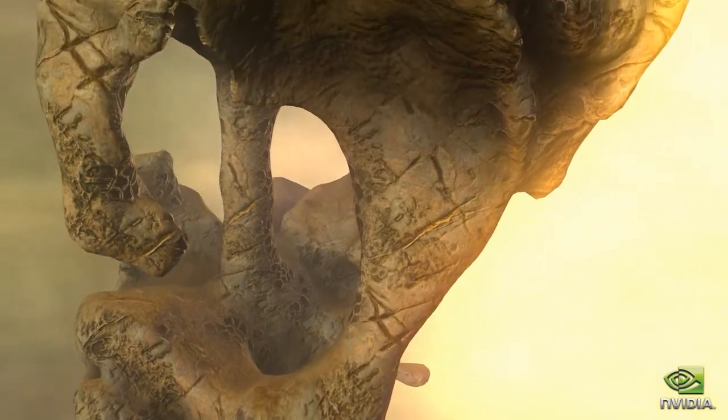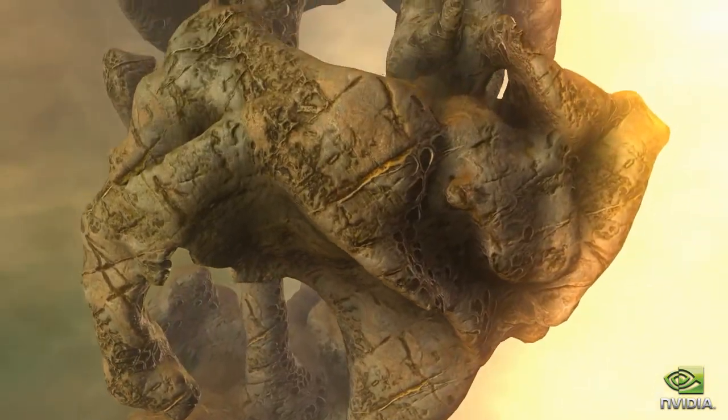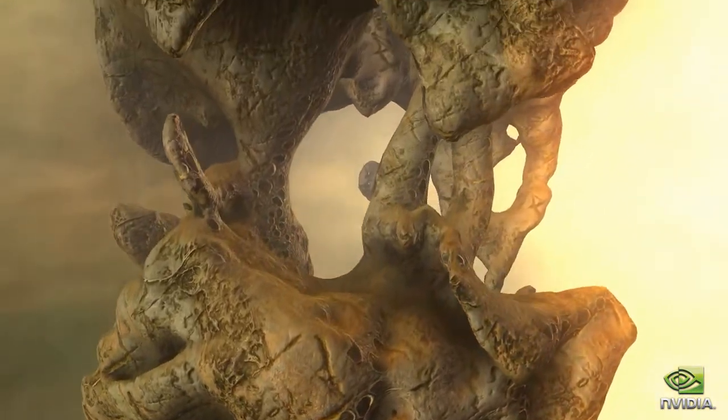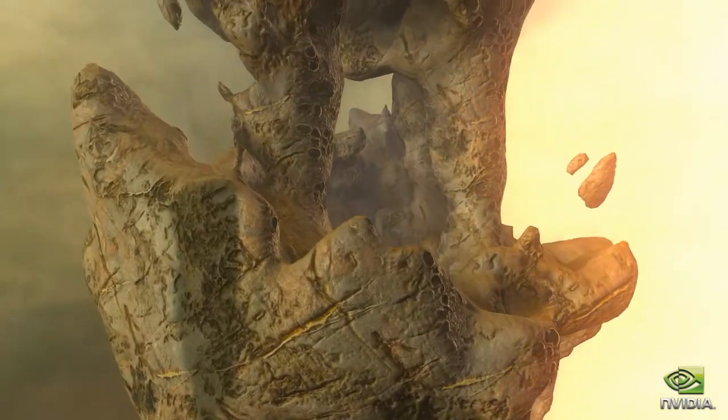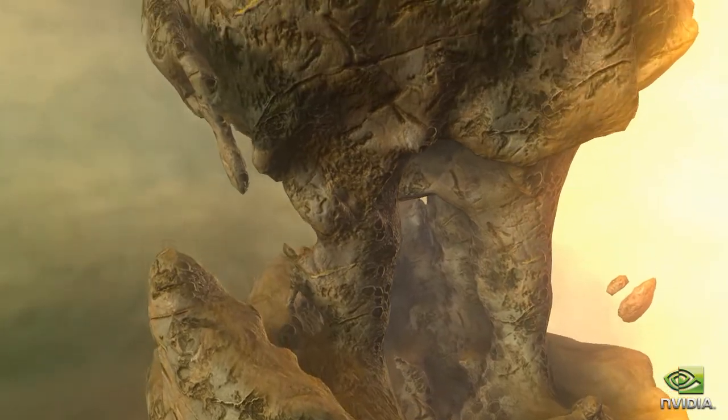A geometry shader implementing marching cubes generates the polygons, which are streamed out to vertex buffers and stored for subsequent frames. All of this happens on the GPU. The CPU is virtually idle.